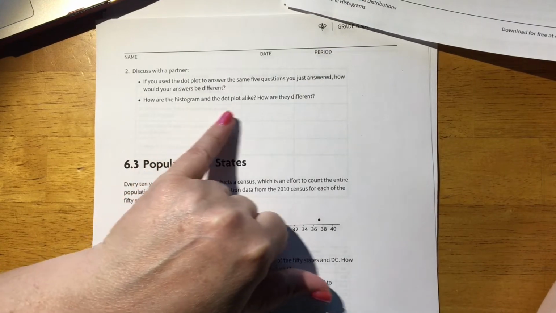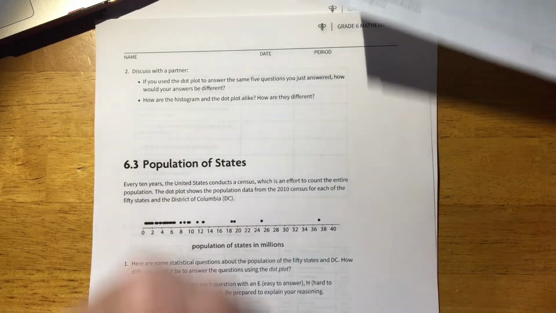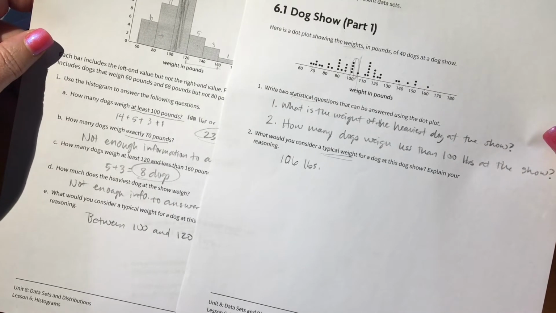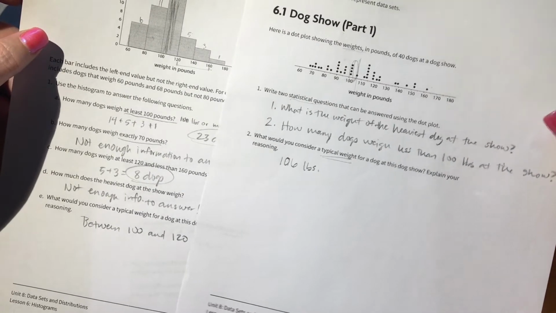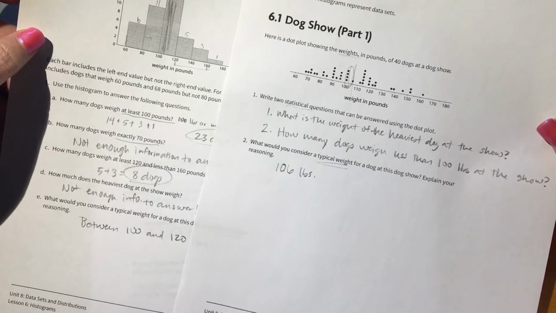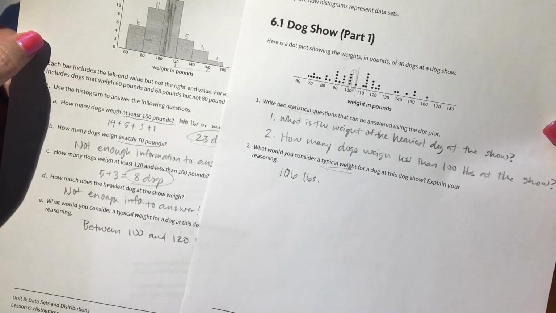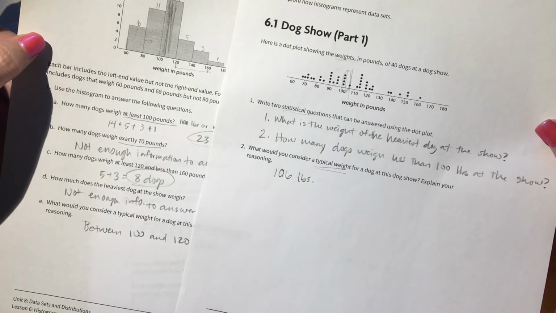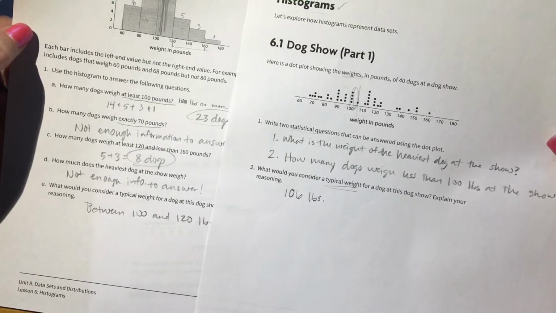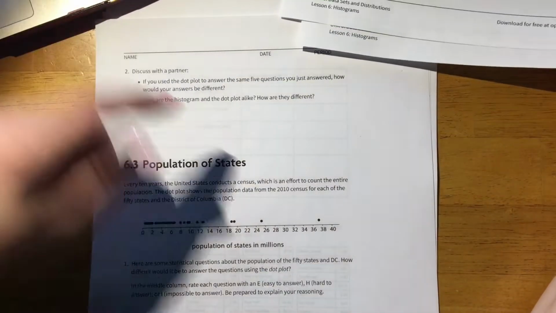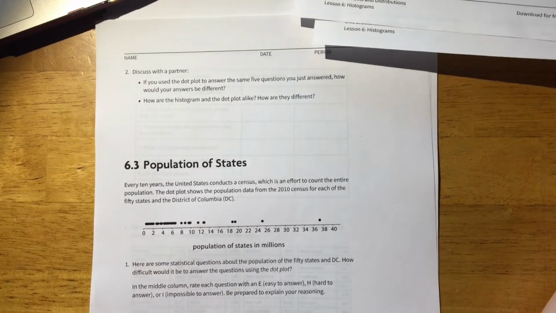How are the histogram and the dot plot alike? How are they different? Well, I think you can see some of their similarities and some of their differences, right? They show the same data. There are peaks, right? And different things like that. You can find the centers on both. You can find the peaks on both. You can answer a lot of good questions using both. But there are some differences, aren't there? Okay, so you can write down what you discovered on number 2.